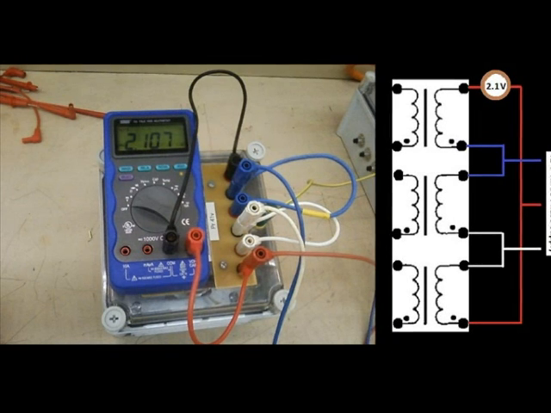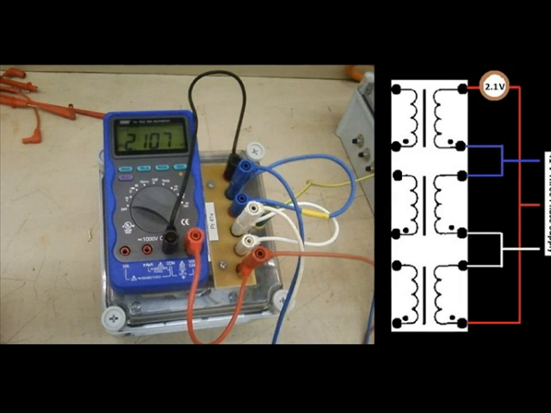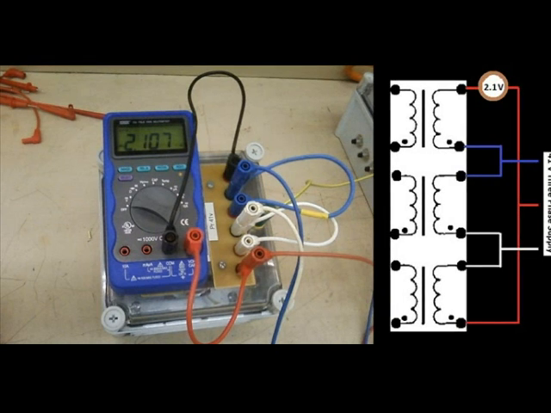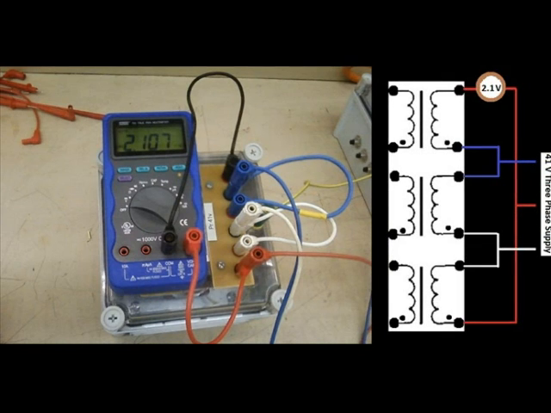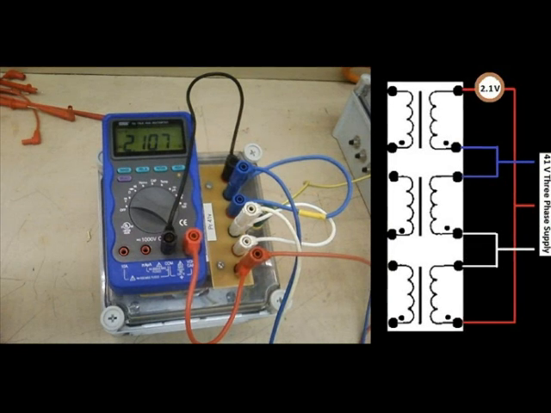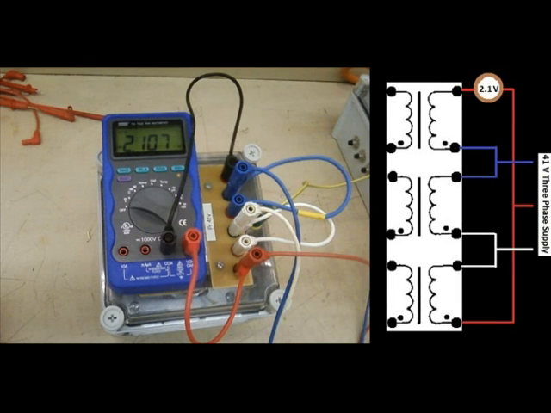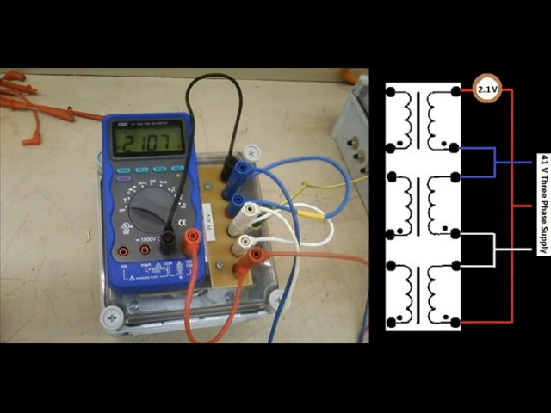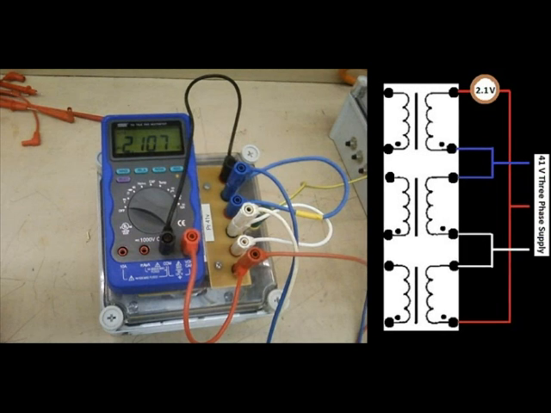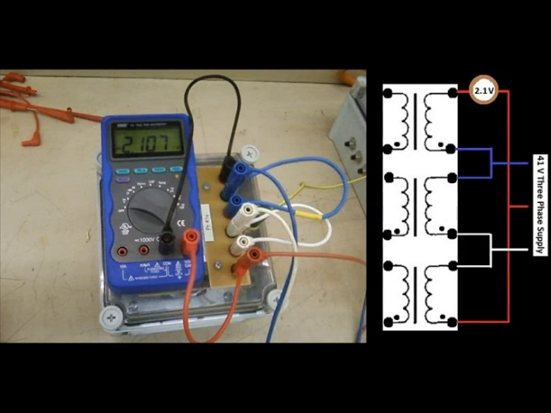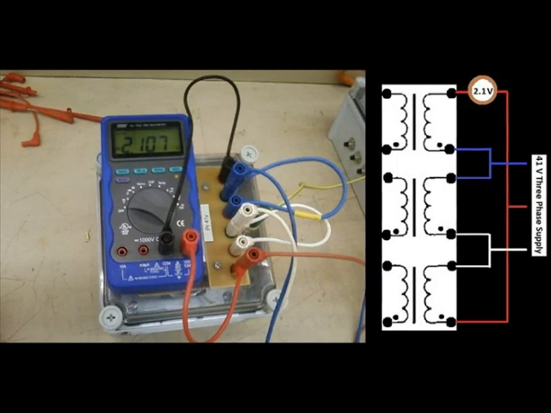So this can vary with the size of the transformers. I've had full voltage, 415 volt, 240 volt transformers where I've had about 20 volts on the last connection on a 415 volt primary, but that's still indicating to me that it's okay, because it's still a bit of an imbalance.